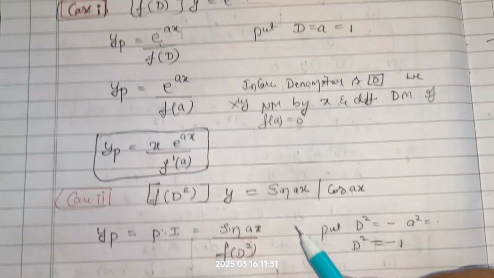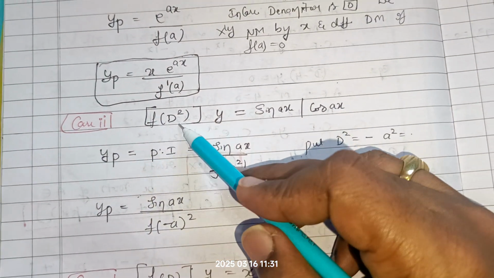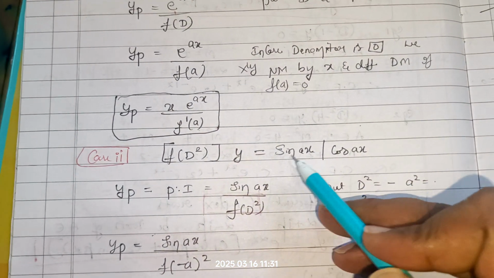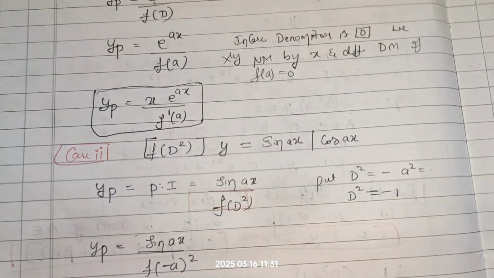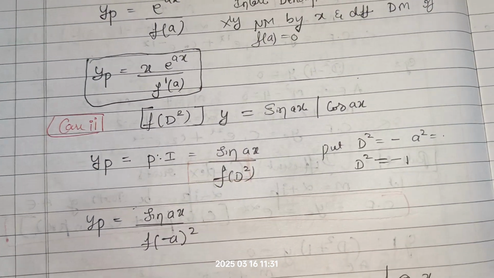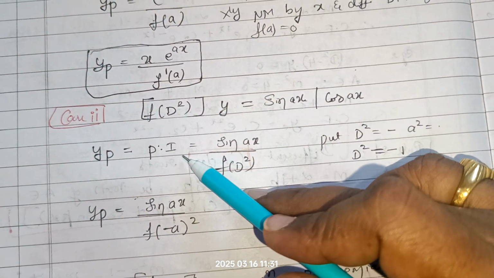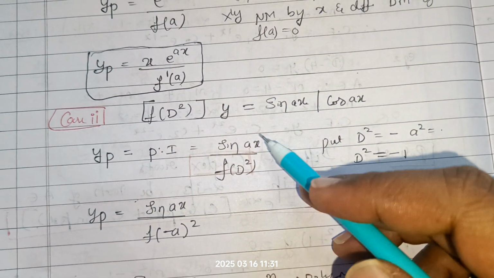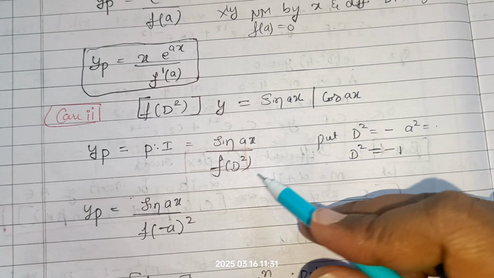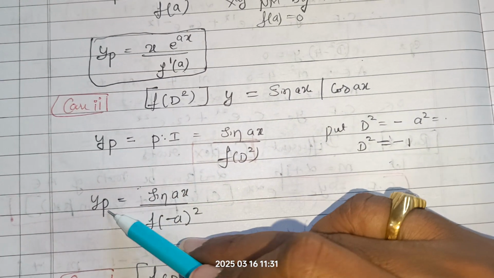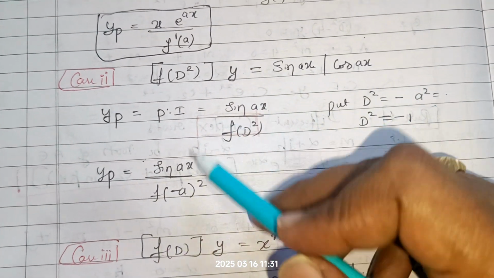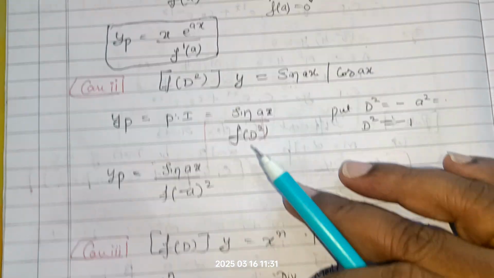Similarly, go for case number 2, f of D square. So in this case it is f of D square y equal to sin ax or cos ax. At that time, what is yp? Particular integral equal to sin ax divided by f of D square. Okay, so D square equal to minus a square, or D square equal to minus 1. So yp is equal to sin ax divided by f of minus a square. This is case number 2 if it is a sine or cos format.